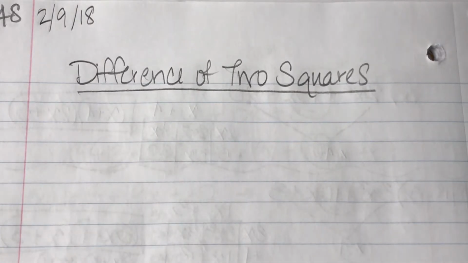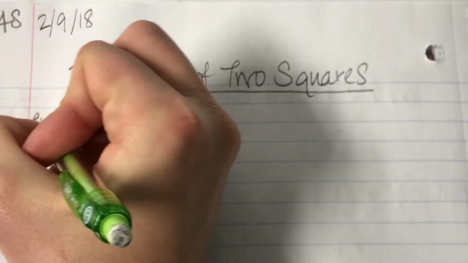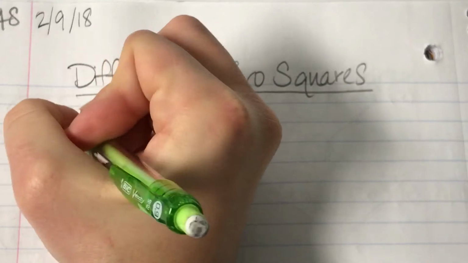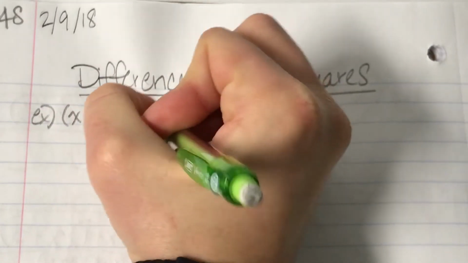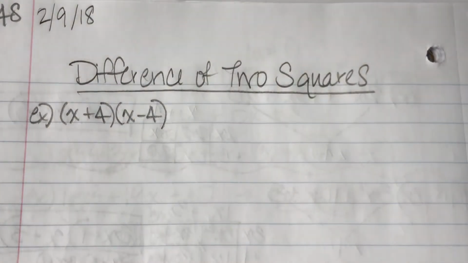I'm going to show you a multiplication set of problems so that you see the pattern in this last one. Because sometimes rather than me just telling you the pattern, if you recognize it, it'll lock in your brain a little bit better. Right, Malachi? So, if I give you a multiplication problem of x plus 4 times x minus 4.